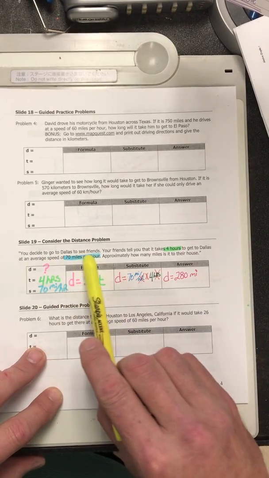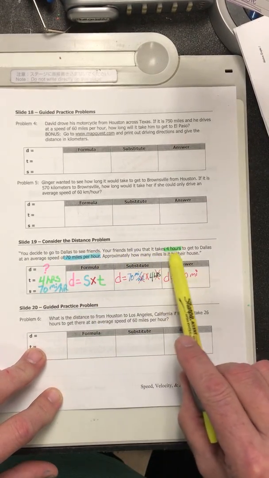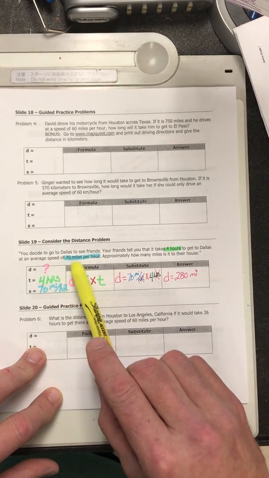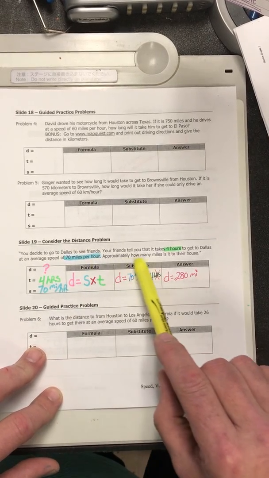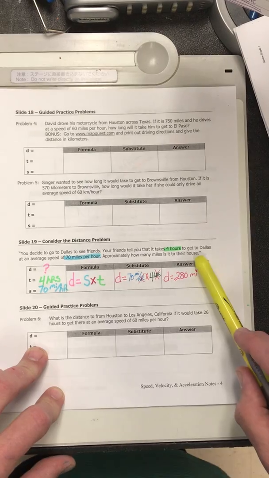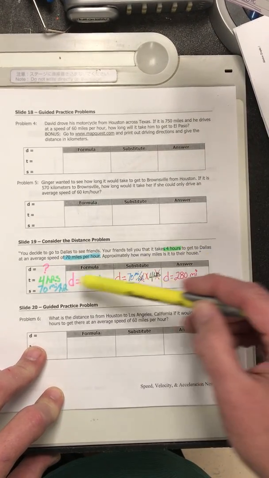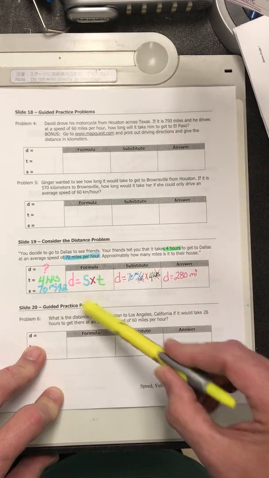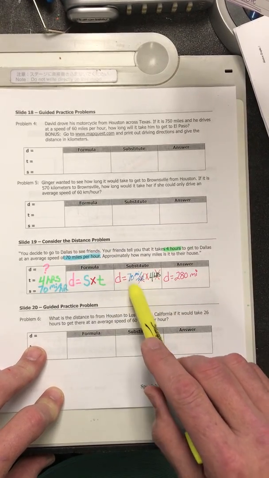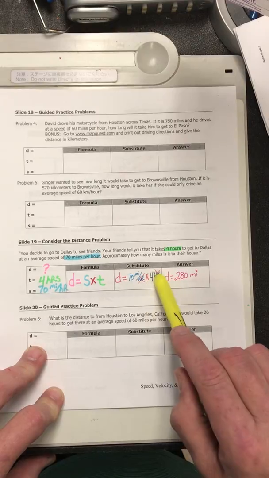You decide to go to Dallas to see friends. Your friends tell you it takes 4 hours to get to Dallas at an average speed of 70 miles per hour. Approximately how many miles is it to their house? You don't know the distance, but you do know the 4 hours, and it's 70 miles an hour. So fill in your numbers. 70 miles per hour times 4 hours.